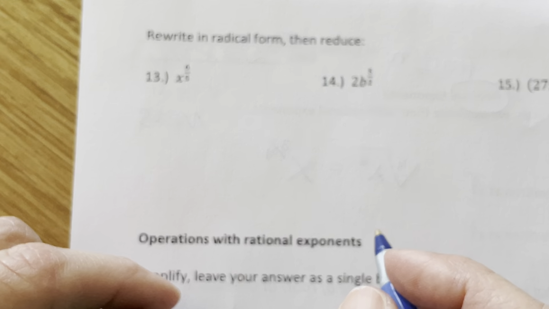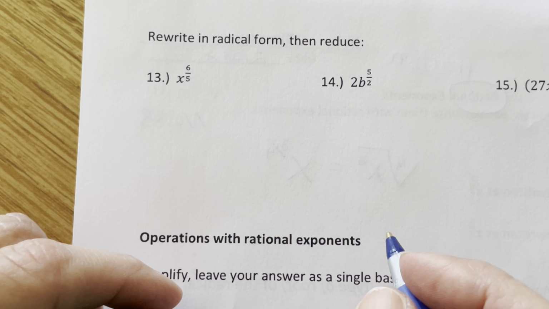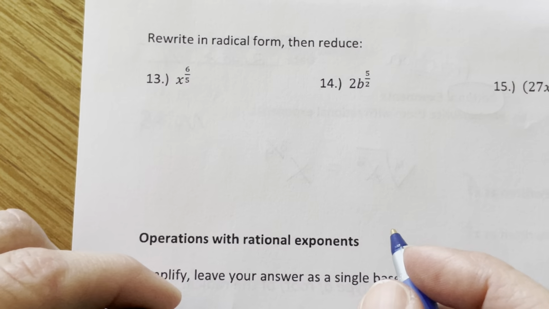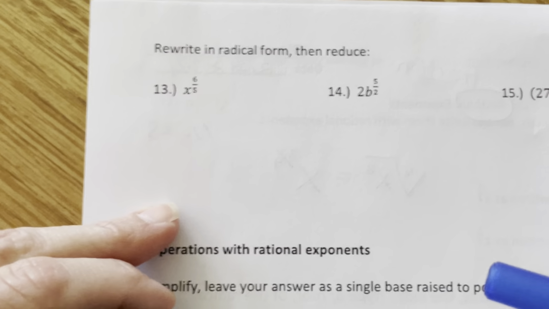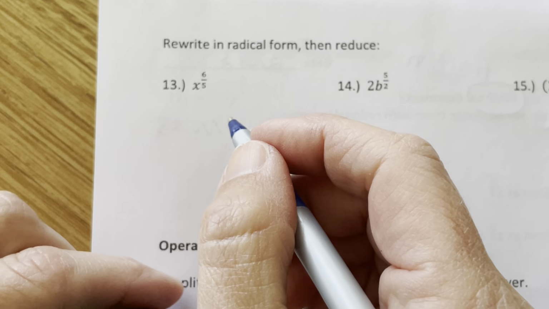Attention. The emergency condition has been cleared. Please resume normal activities. Attention. The emergency condition has been cleared.